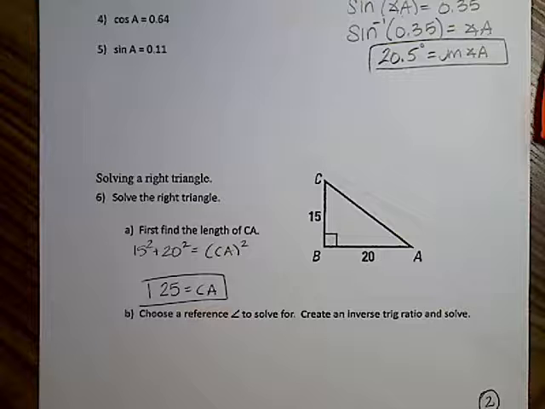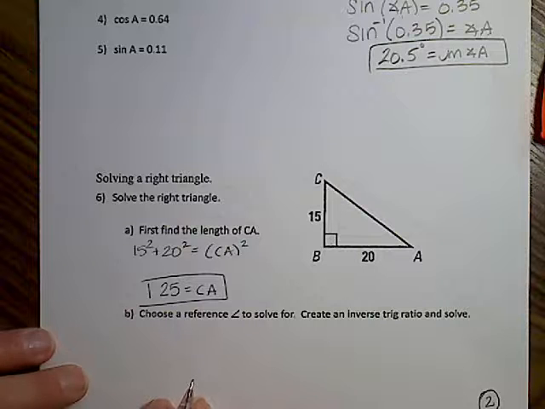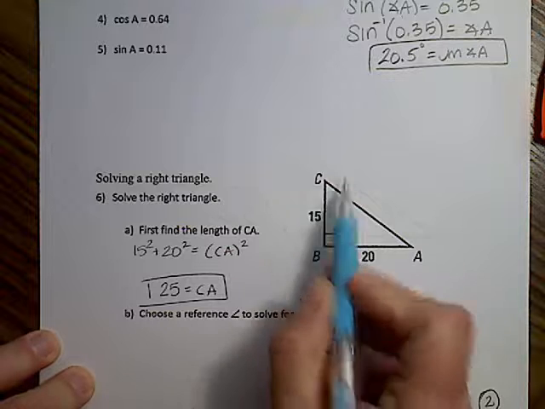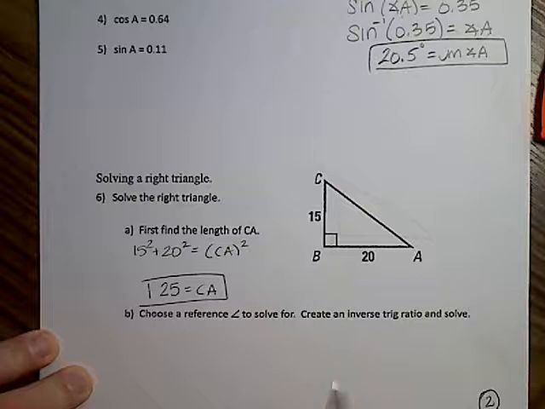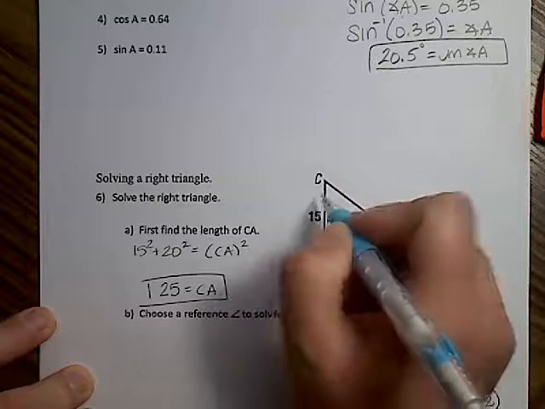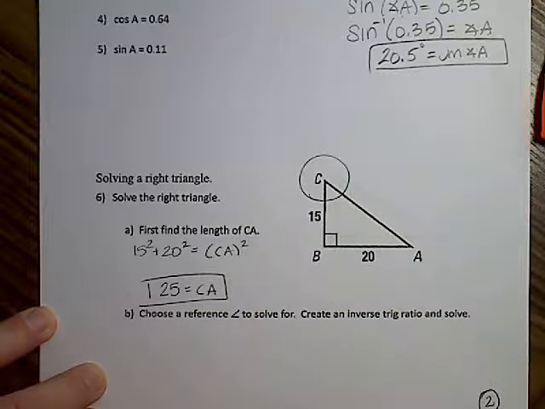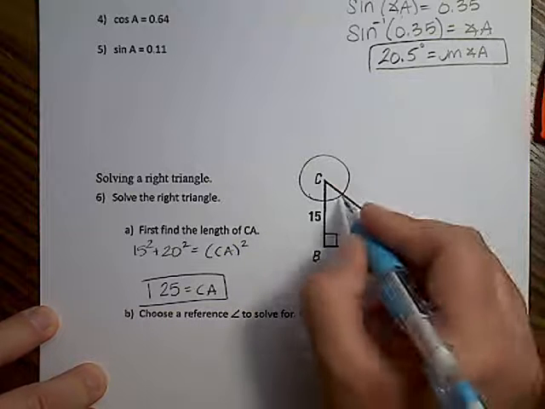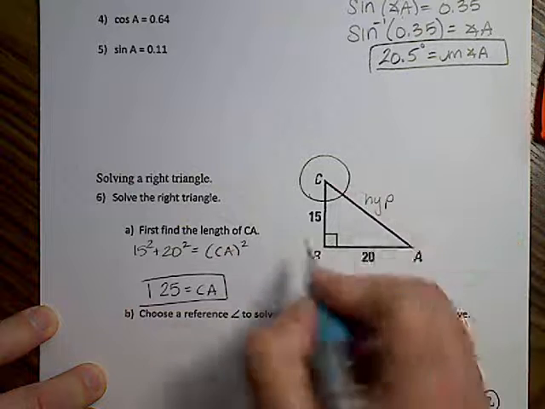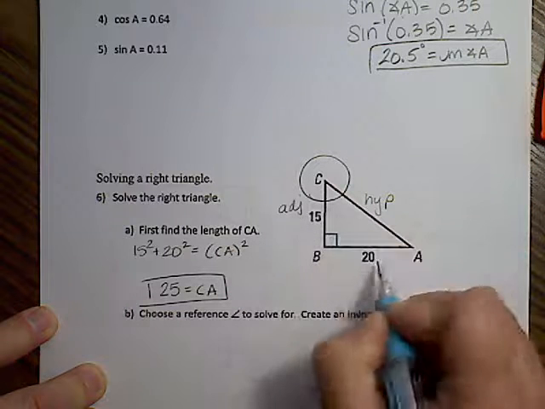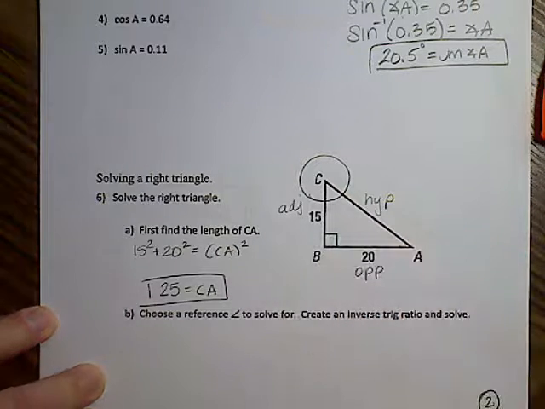Now what we need to do is pick an acute angle to call our reference angle. It doesn't matter what reference angle you choose. You can choose either reference angle C or reference angle A. It's totally up to you. I'm going to choose reference angle C. And from this, I'm going to label my hypotenuse, my adjacent side, and my opposite side.